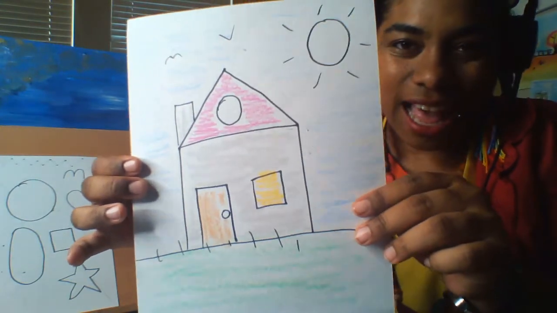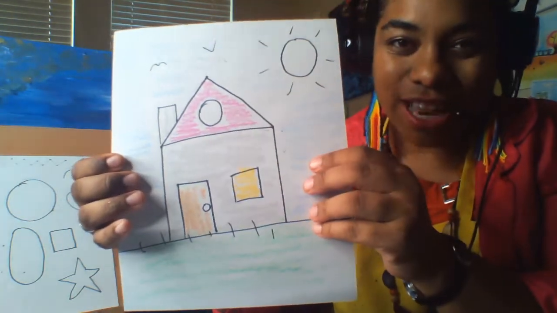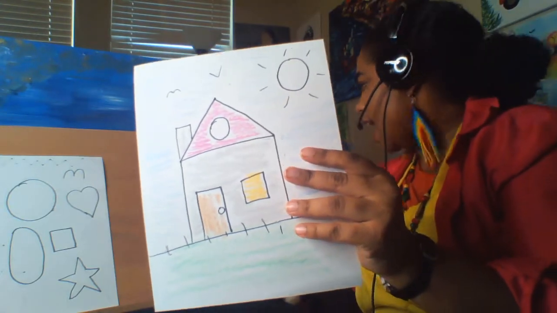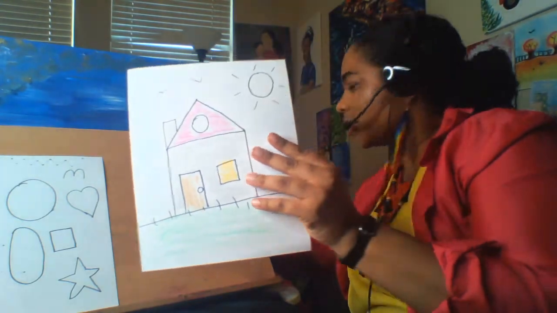Here is your basic house drawing using your lines and your shapes and sometimes letters. I have it to show them. It's hiding from me.